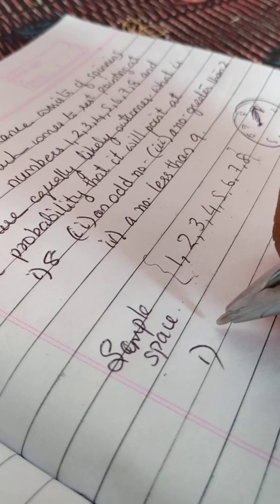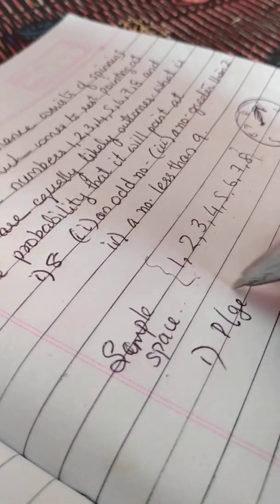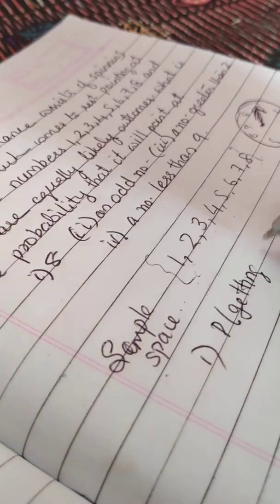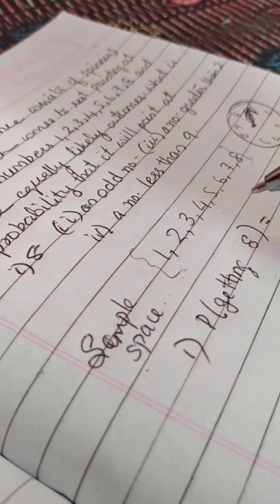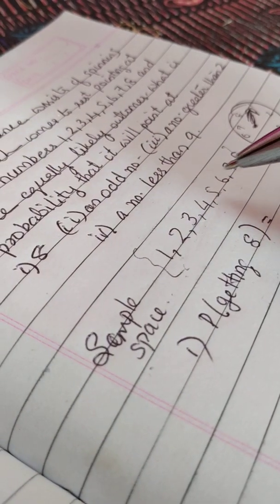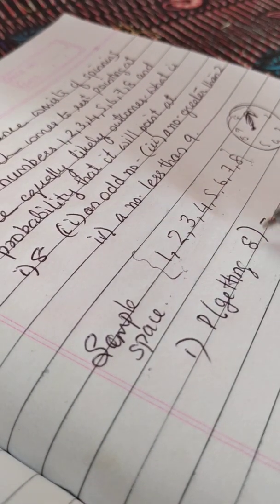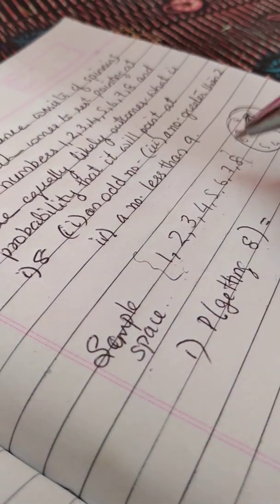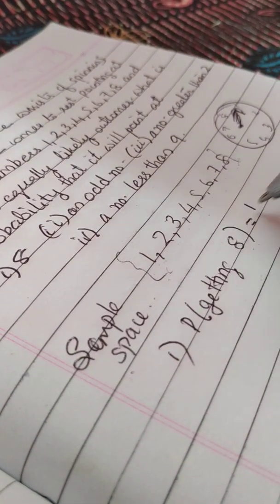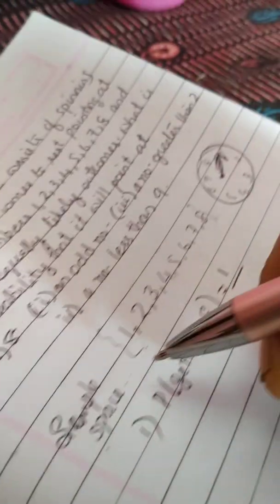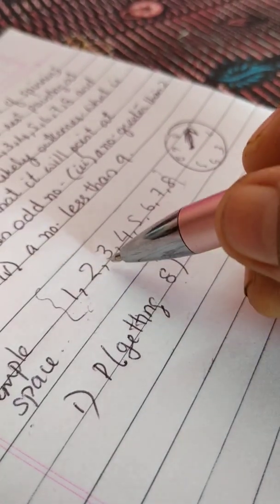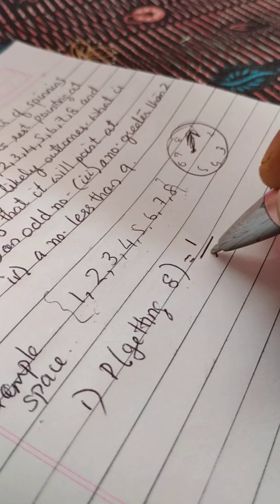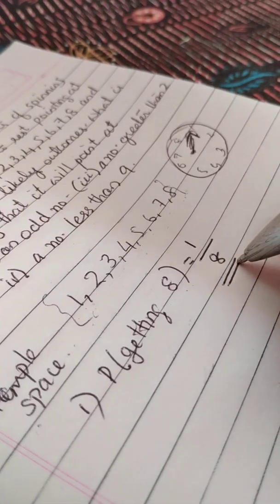First part is we have to find the probability of getting 8. Same formula. The formula is number of favorable divided by total number. How many are favorable? We have to get 8. How many 8s are there in this sample space? Only 1. So the number of favorable will be 1 divided by how many in total? There are 8 numbers. So the total is 8. So the probability value is 1 by 8.